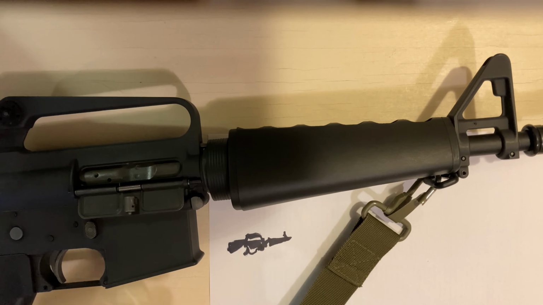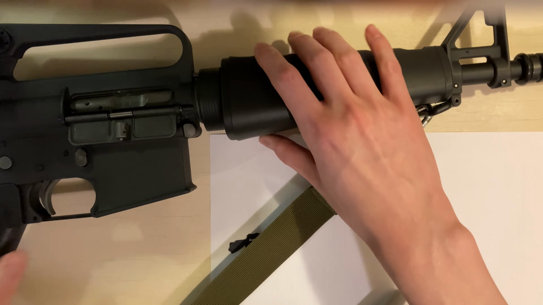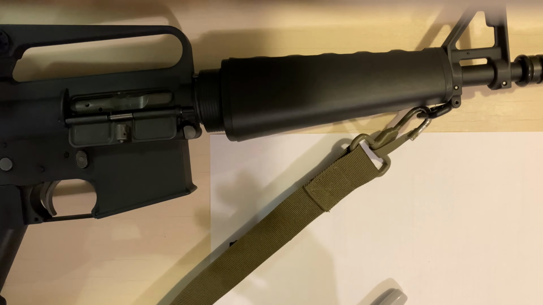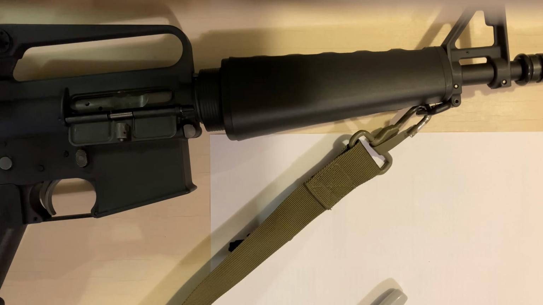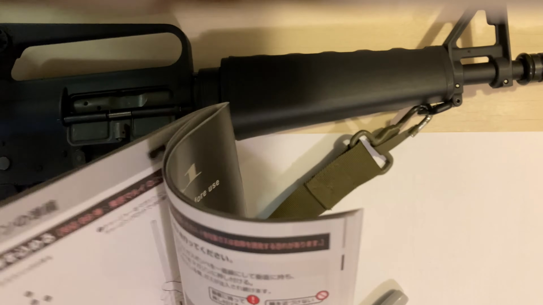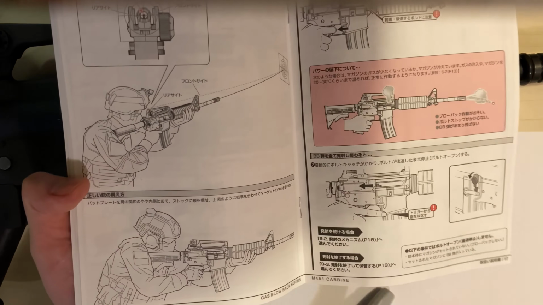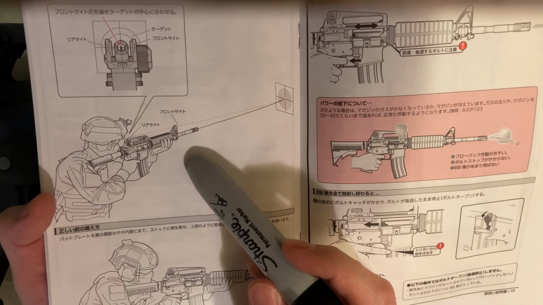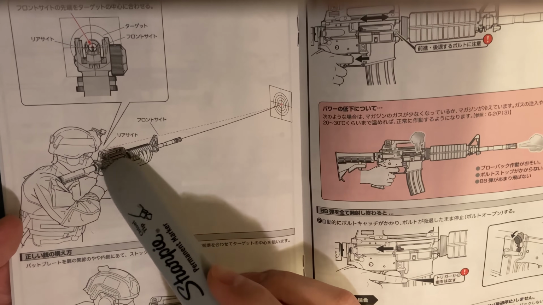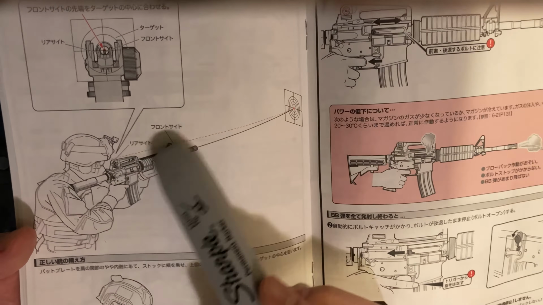So today we're going to focus on the AR platform, both the older A1 style sights and system, and some of the newer M4 style ones. To recap, remember we flipped through the owner's manual of the Marui one here. That red line right there represents your line of sight, right? It's a straight line, and that's what you're looking at through the two sight posts.